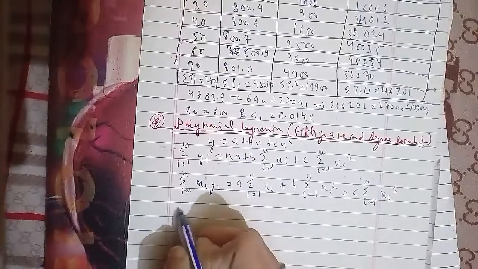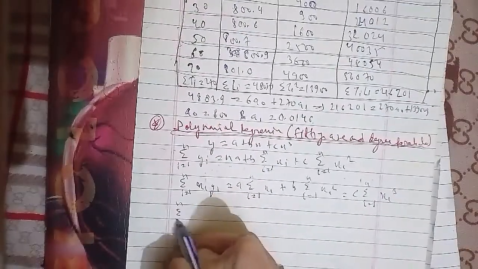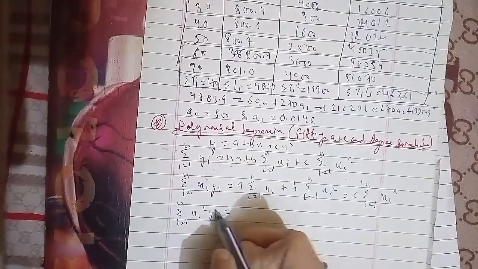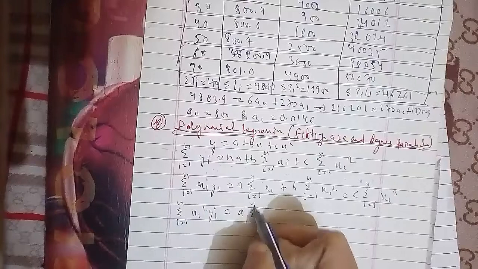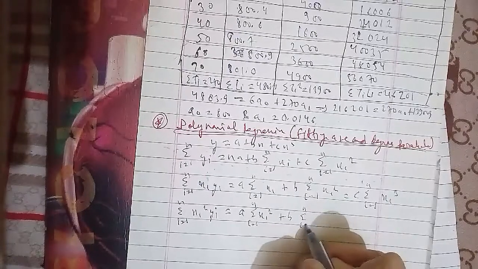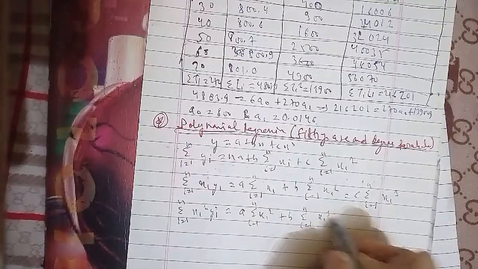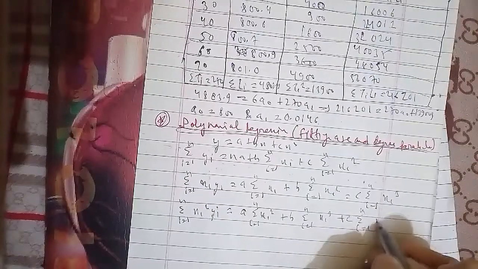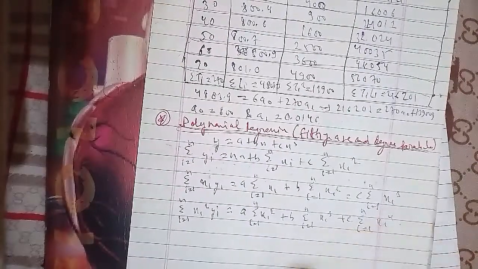For the next, sigma xi square yi equals to a sigma xi square plus b sigma xi cube plus c sigma xi 4, that we have to talk about.